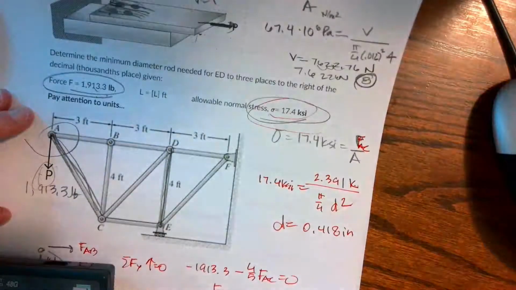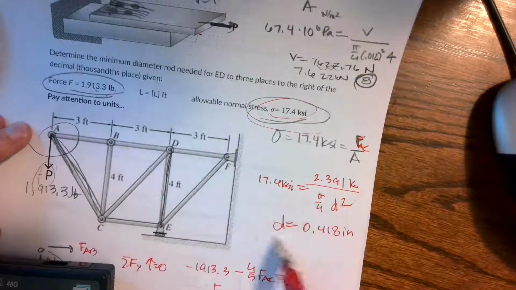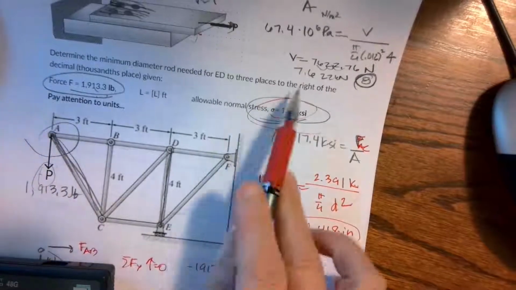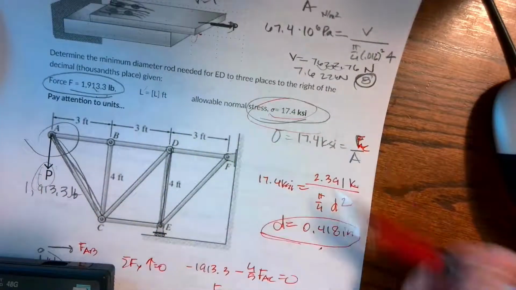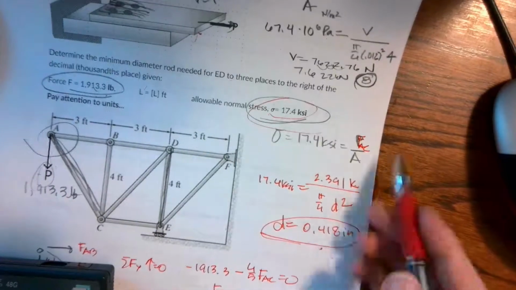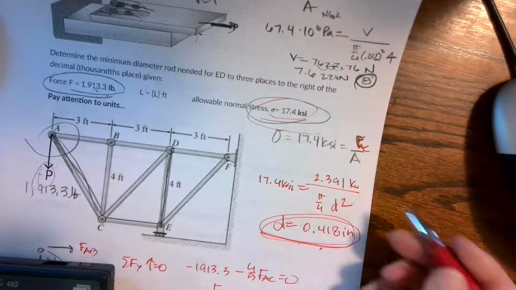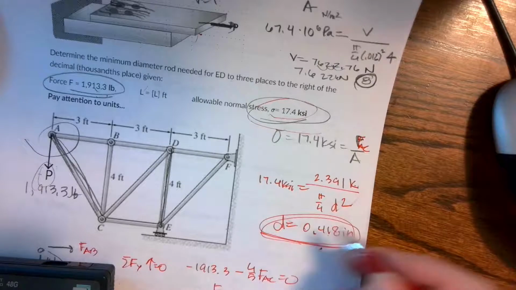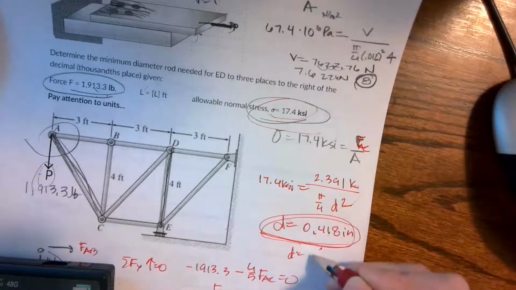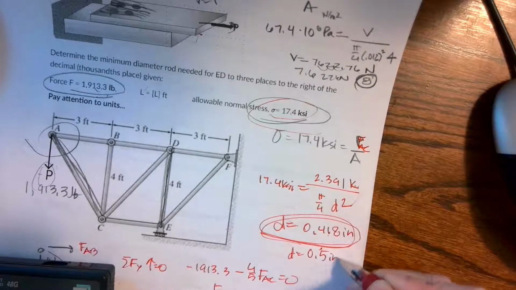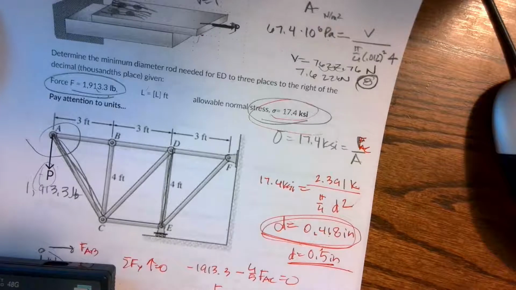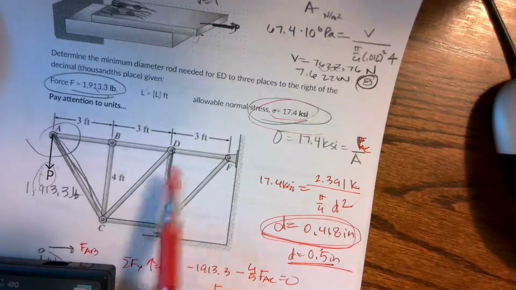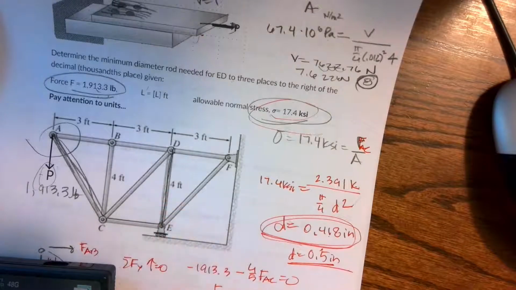And then it says the minimum bar size would be 0.418 in 3 places. So this would be my answer. That would be the minimum. Honestly, I can't go into Lowe's and order that. So if I had to order it, I would say like 0.5 inches, because that would be a more realistic actual size you can buy. So I'll try to go back and figure out where this problem came from and fix it. But that's how you set it up.